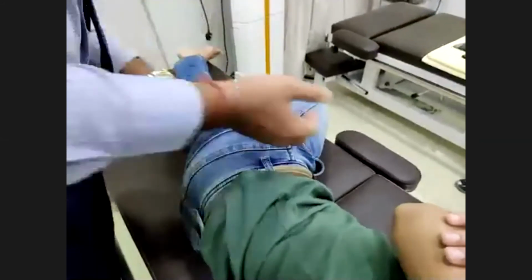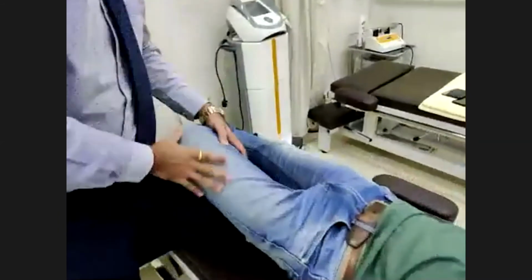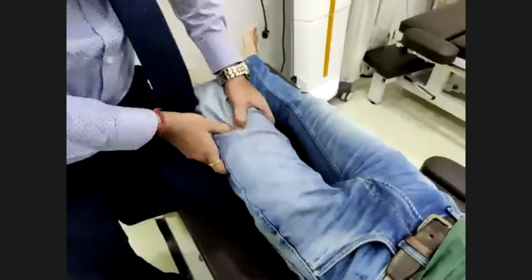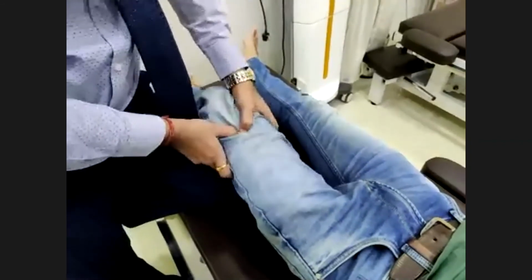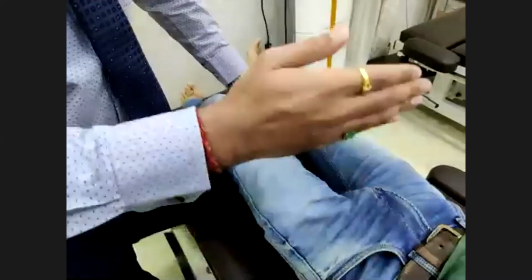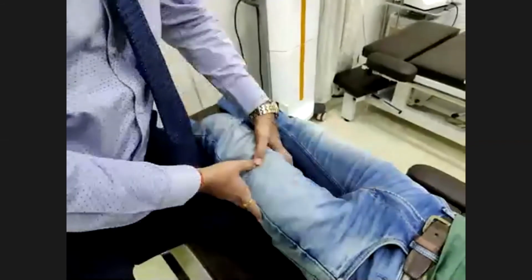Okay, fine. Come on your back. Both quadriceps are normal. For these muscles, above the knee would be proximal weight and release, and below the knee would be distal weight and release.